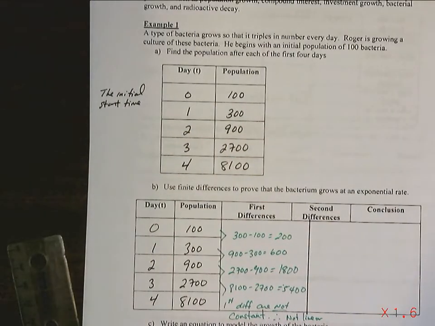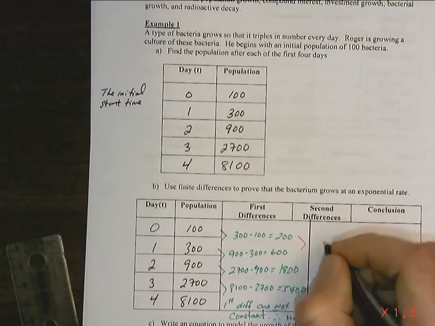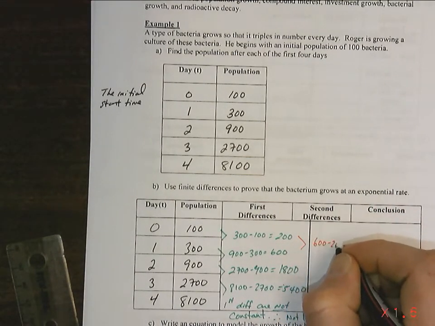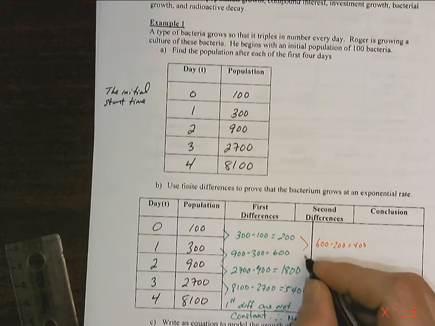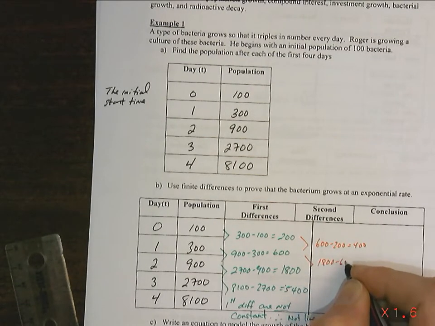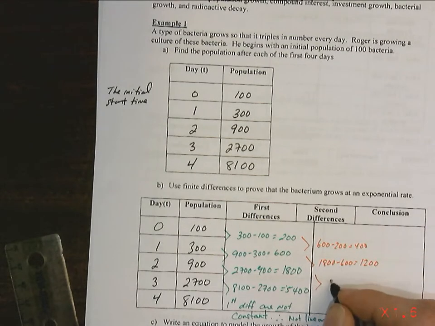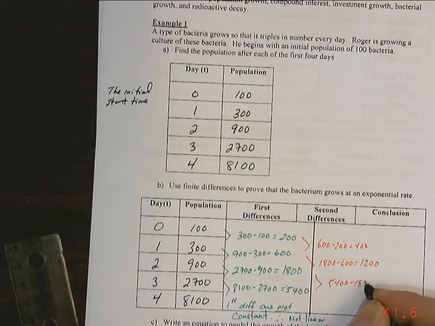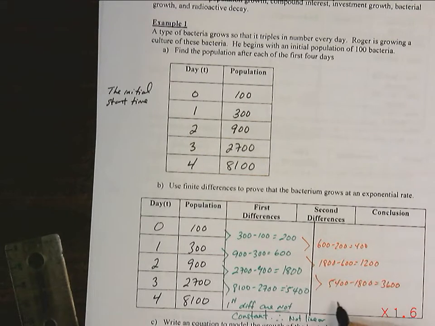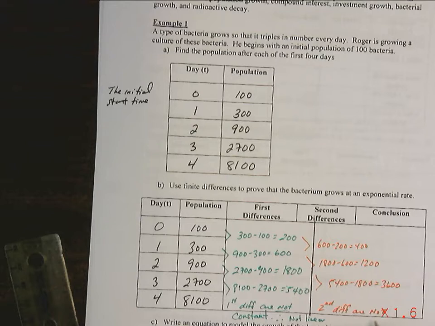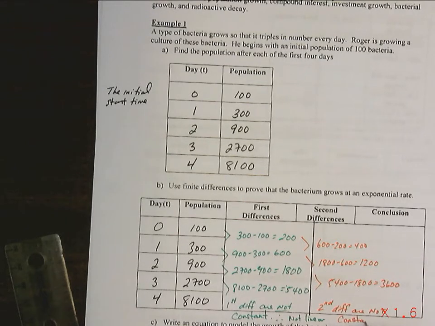So for our second finite differences, we're going to take a look at 600 minus 200, which is 400. 1,800 minus 600, which is 1,200. 5,400 minus 1,800 is 3,600. So your second finite differences are not constant. What does that mean? It means that this is not a quadratic.